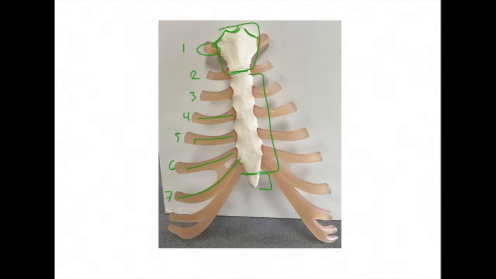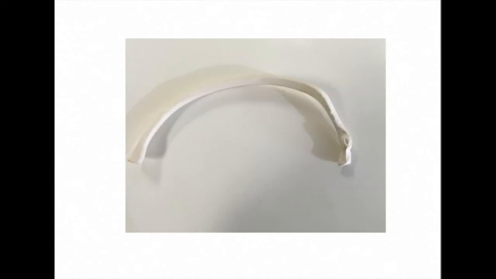The next 5 pairs are called false ribs because they attach indirectly to the sternum or do not attach at all. Pairs 8 to 10 are called the vertebrochondral ribs because they attach indirectly to the sternum through the costal cartilage of rib 7, located here. And then lastly, we have the 2 last pairs, which are called floating ribs or vertebral ribs, because they have no sternal attachment.